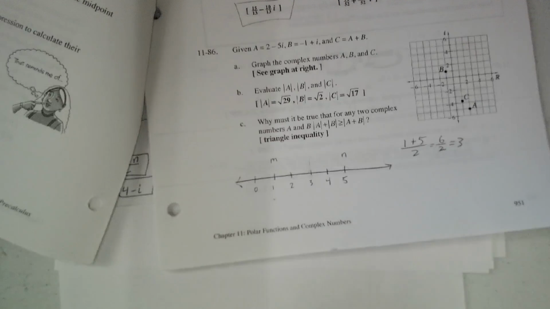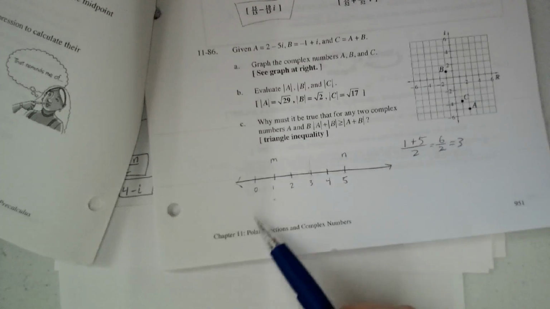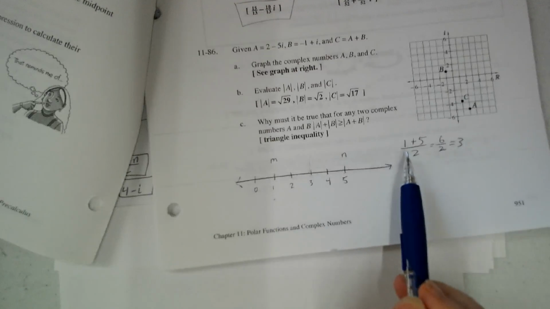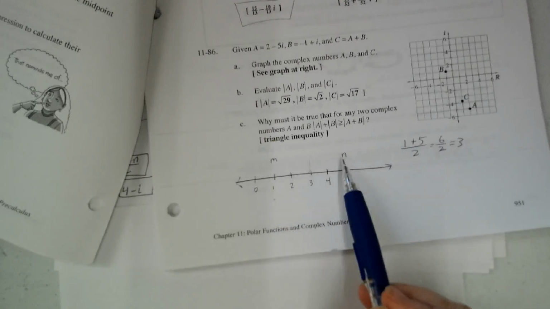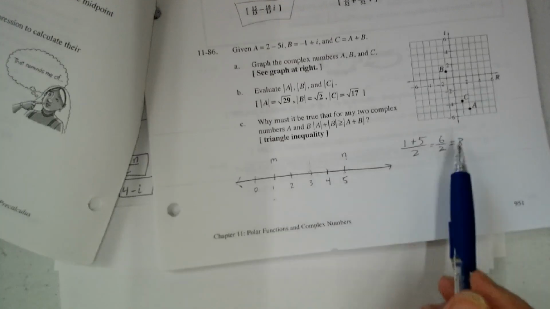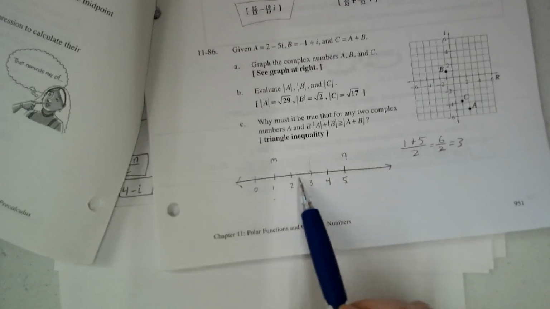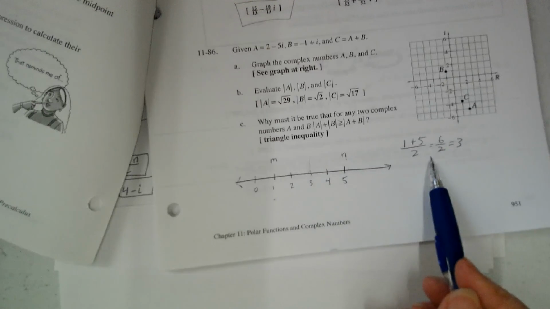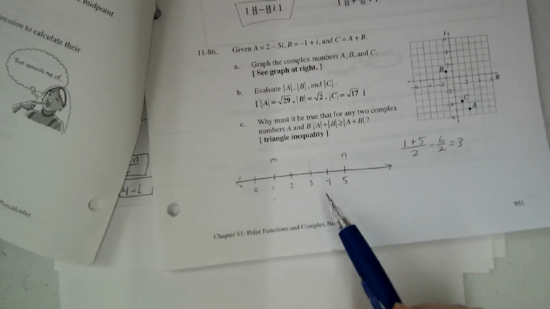You don't just go 5 minus 1. Well, you could go 5 minus 1 and then you would add 1. It gets a little complicated. So basically what you're doing, though, is you're going to go 5 plus 1, or 1 plus 5, and then take half of that. And it actually works out, because that accounts for the fact that you didn't start at 0. So it's m plus n divided by 2 is how you do the midpoint formula.